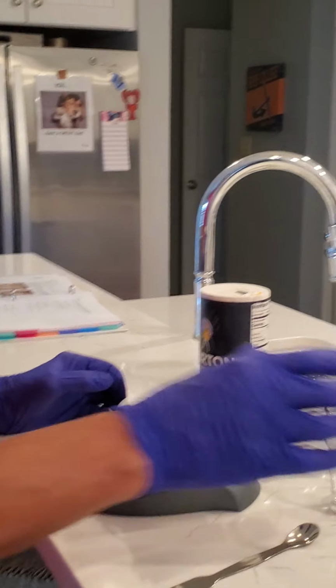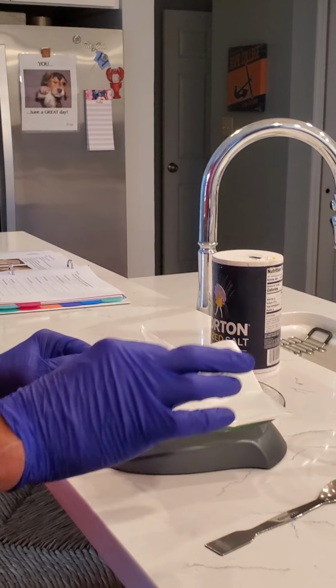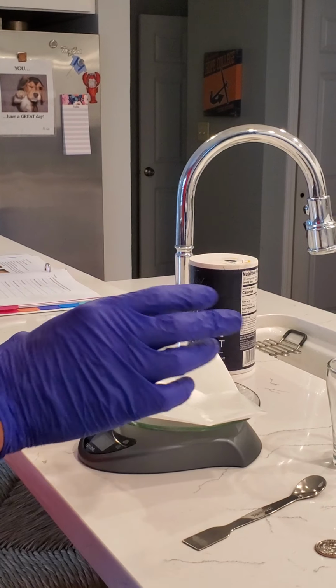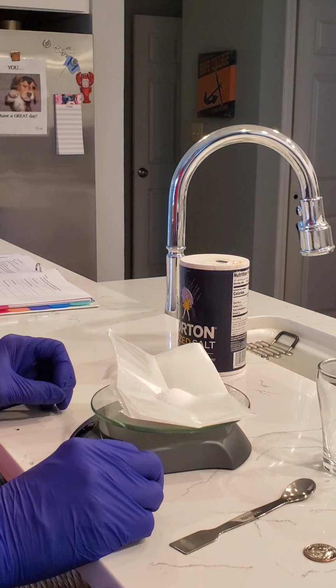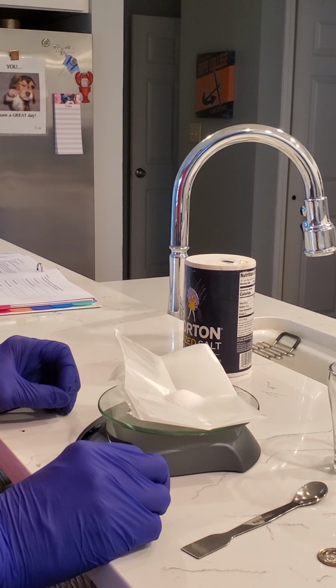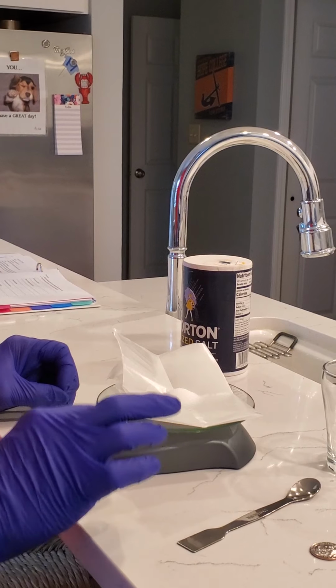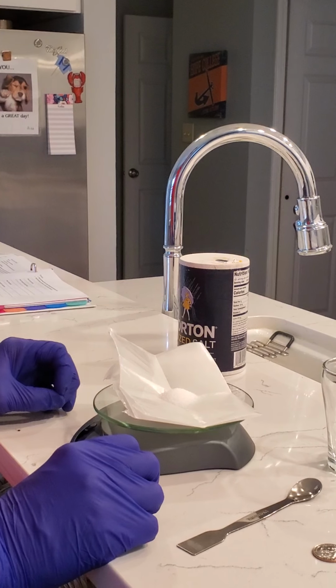You get the total weight. And then to get the weight of salt, you take the total weight minus the weight of the boat to give you the mass of the salt that you added. So that would be if you were unable to zero or tare your balance once you put the weighing boat on.